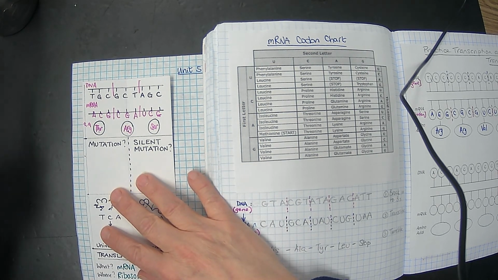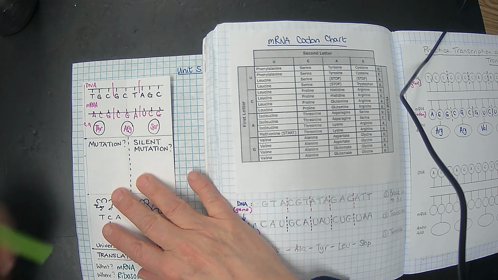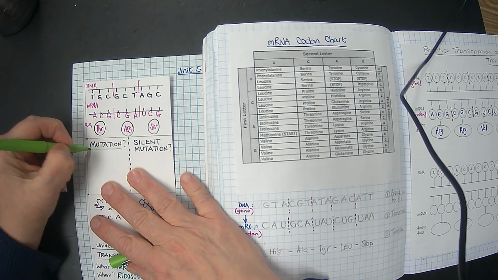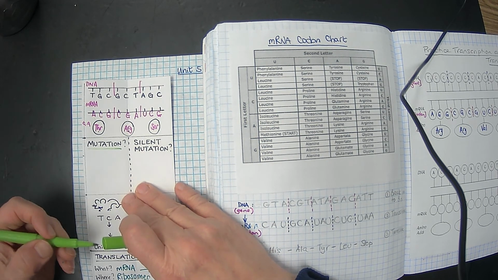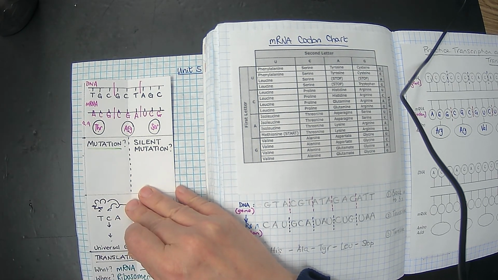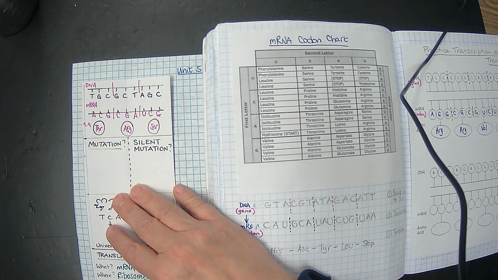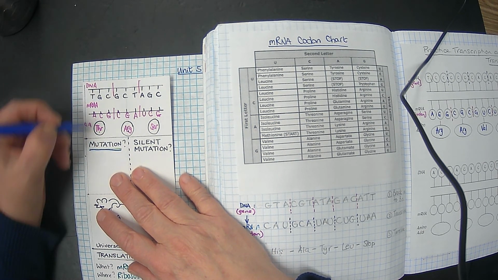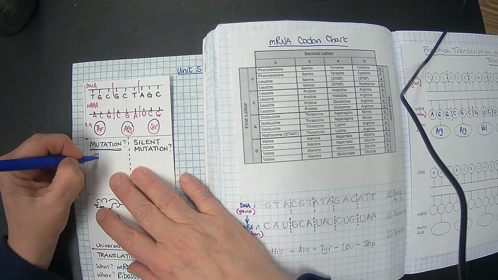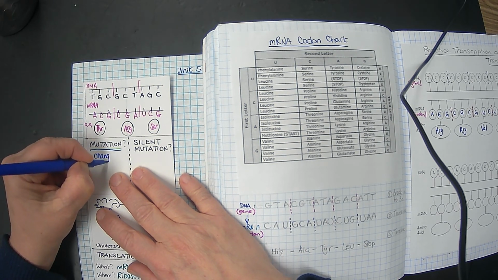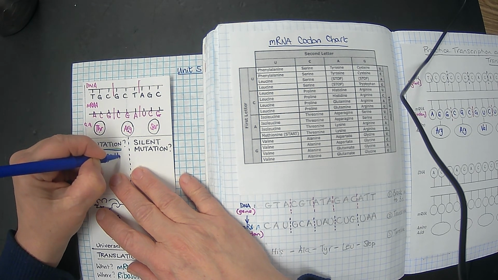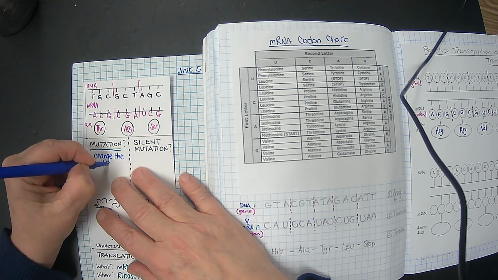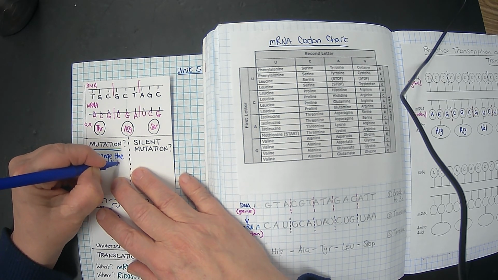So the next one says, what is a mutation? We spent some time talking about the kind of crazy stuff that we think mutations are, but they're really not all that complicated. A mutation is quite simply a change in the sequence of nucleotides, since the nucleotide is ATGC, right?